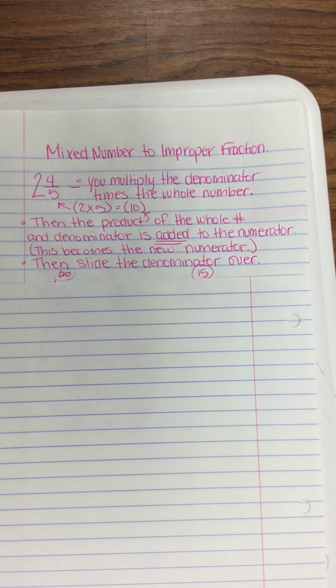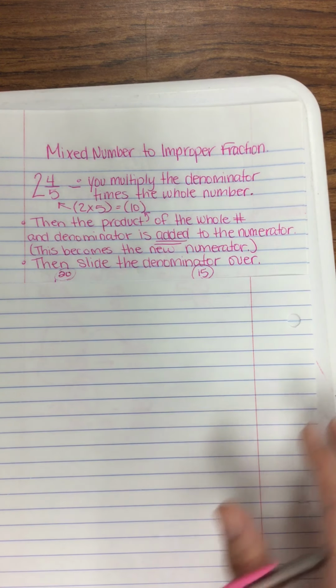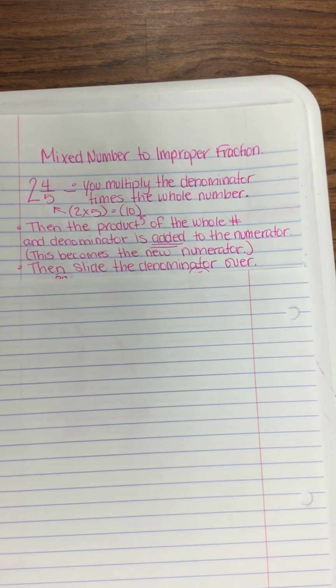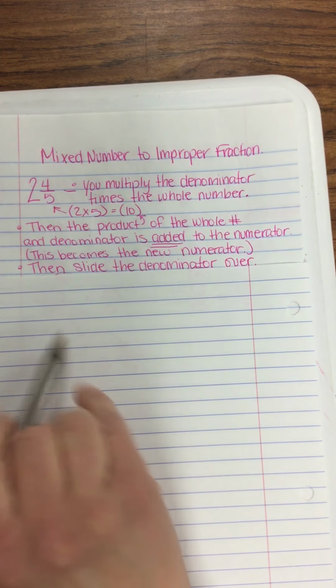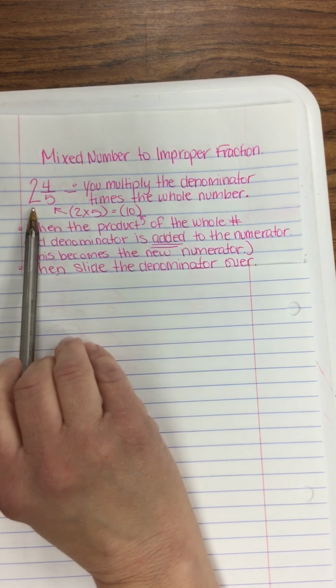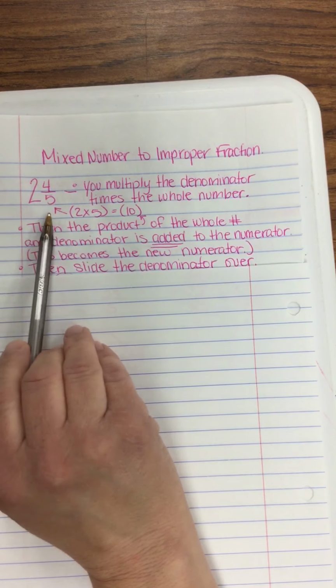Okay, so we're going to review a little bit of the fraction information that we've gotten over the last couple of days, and then I'm going to add something to it. Okay, so two mixed numbers, two improper fractions. So 2 4/5 is a mixed number because it has a whole number and a fraction.